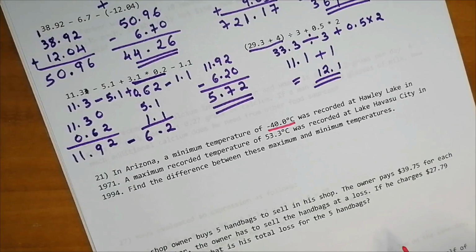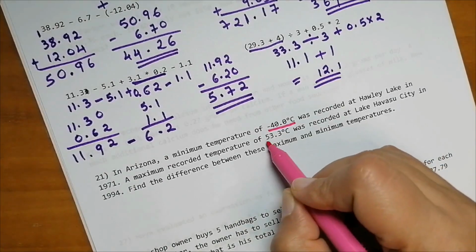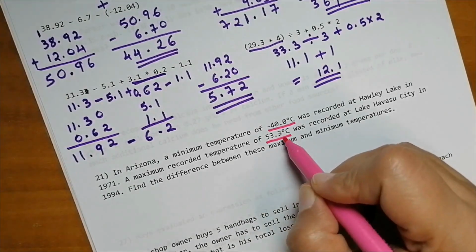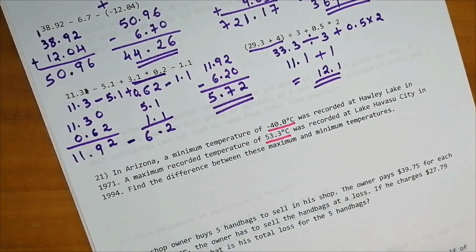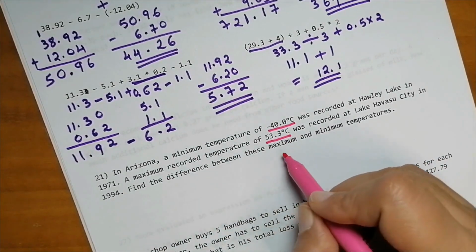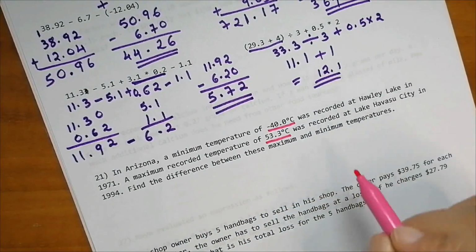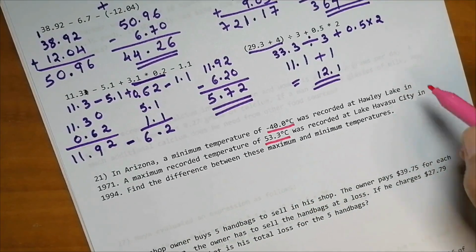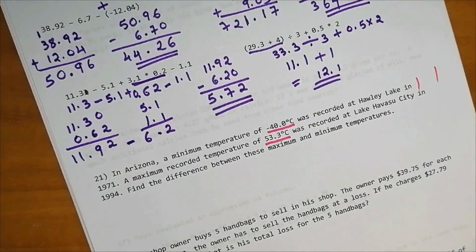A maximum temperature of 53.3 degrees Celsius was recorded. Okay, so this is minus and this is plus, and this is minimum, this is the maximum. Find the difference between these maximum and minimum temperatures. You know, when you have to find the difference, we're talking about the absolute values, right?